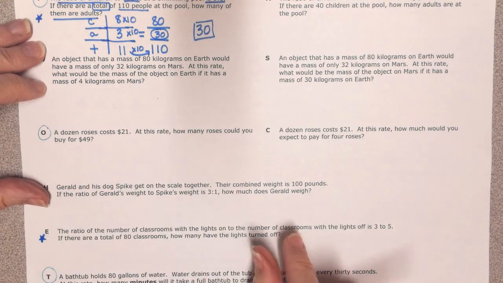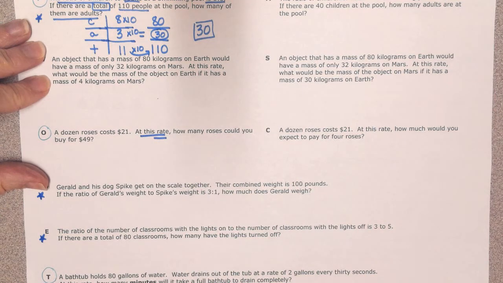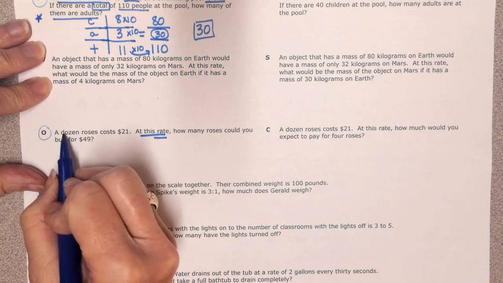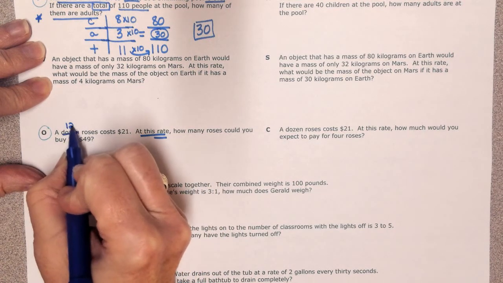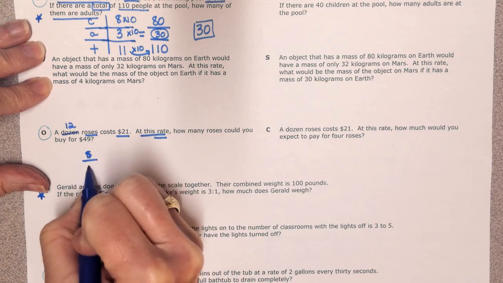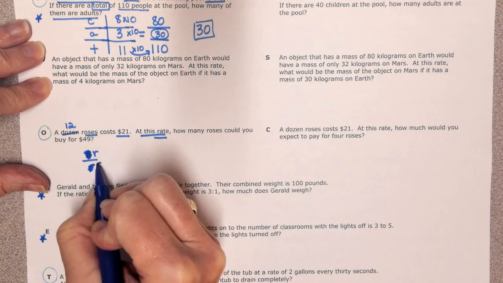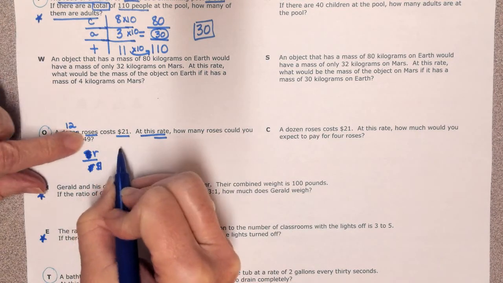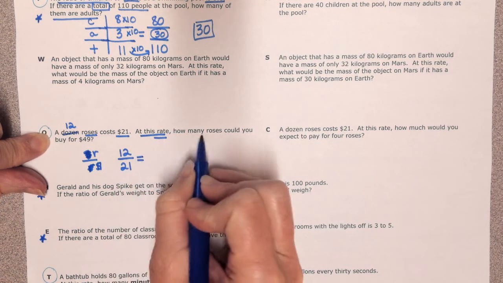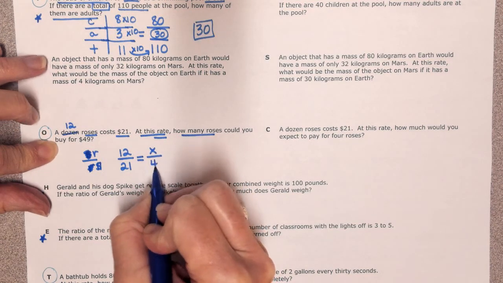Okay, a dozen roses cost $21. At this rate, that tells you right there, hey, I can set up a proportion, right? How many roses could you buy for $49? Well, let's look. A dozen is how many? 12. Okay, so we've got roses to cost. I guess technically it doesn't matter, but roses to cost. So we know we can get 12 roses for $21. I want to find out how many roses, so I don't know my roses. I'm going to put an X there. I could buy for $49.